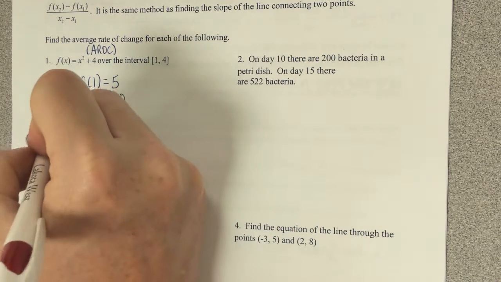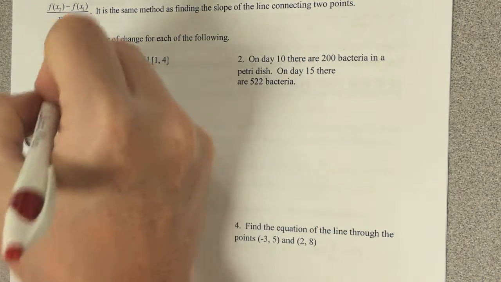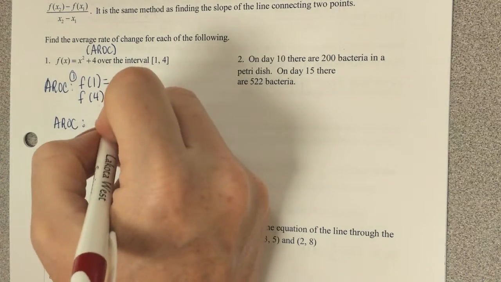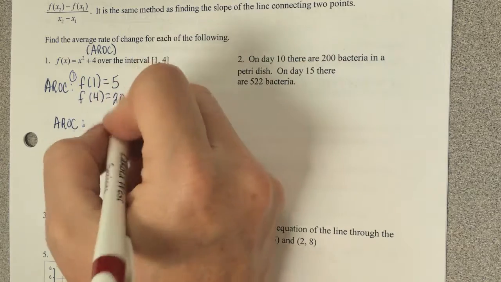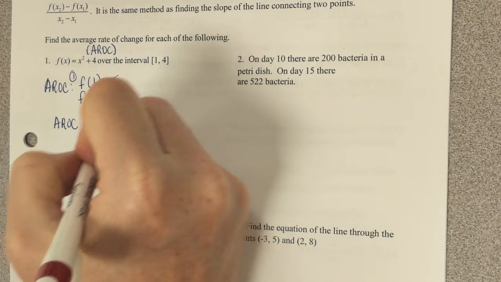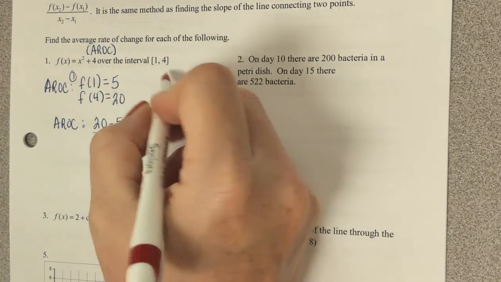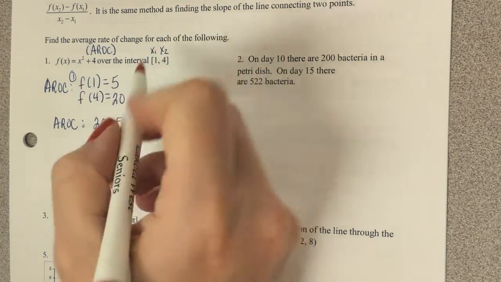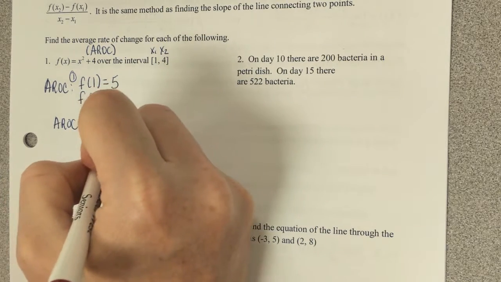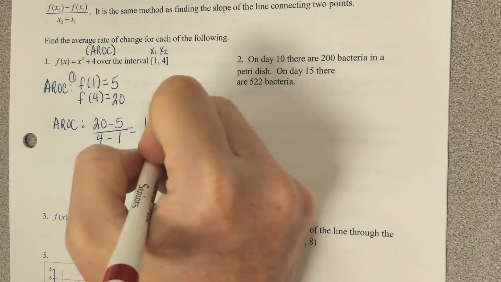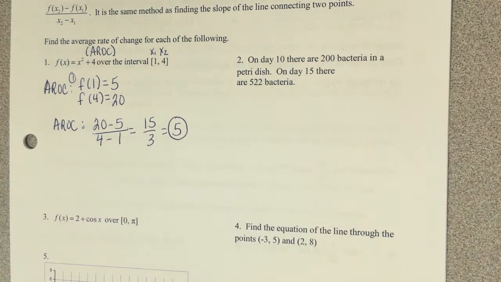So now if I want to find that average rate of change, the first thing I have to do is find the y values. Now I have to find the slope. Slope is the same thing as average rate of change. So I'm going to do y sub 2 minus y sub 1 over x sub 2. See, this is x sub 1, this is x sub 2. So x sub 2 minus x sub 1. So I'm going to get 15 over 3, which is 5. So that's the average rate of change there.